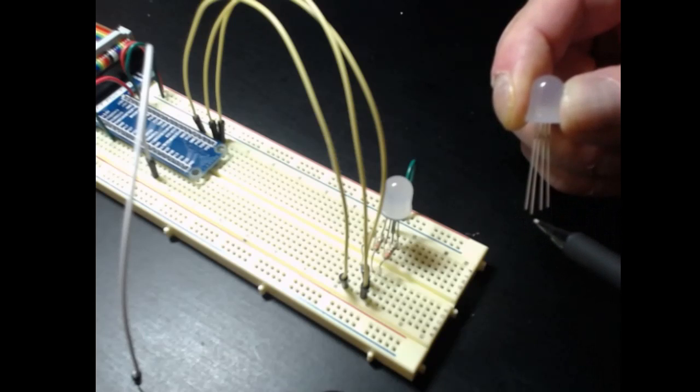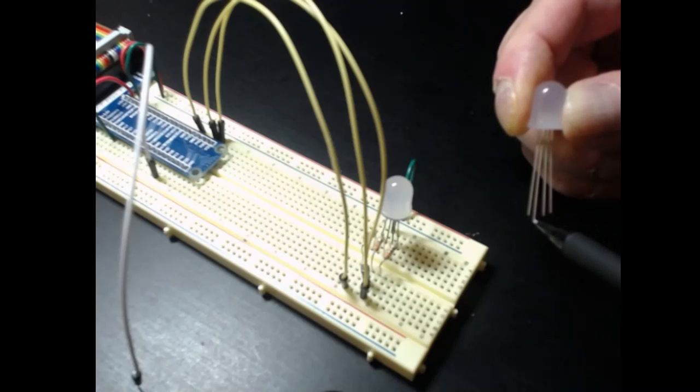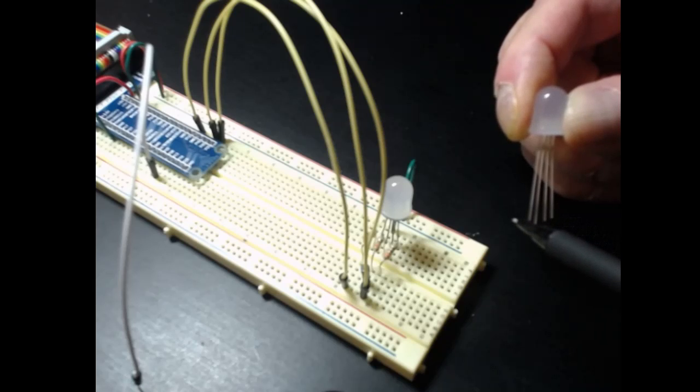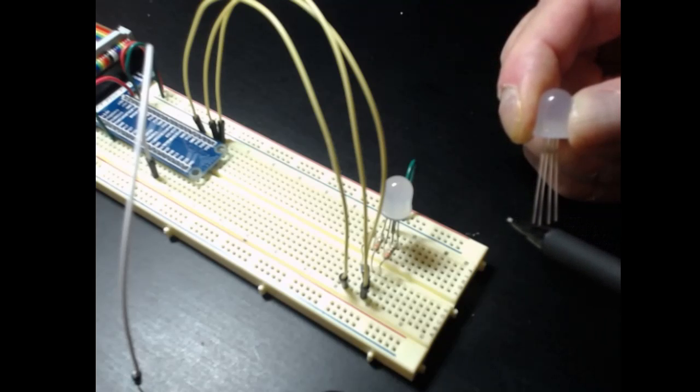Now, if this were a common anode LED, then I'd have to do the opposite. I'd have to give voltage to the common pin, and I'd have to pull the red, green, or blue leads to ground, or 0 or false, to be able to activate the LED. And that's called an active low type circuit versus an active high circuit, to activate it on a high signal versus activate it on a low signal.